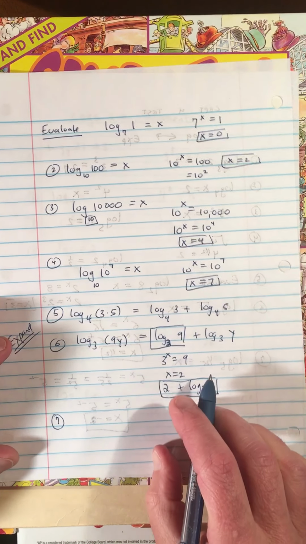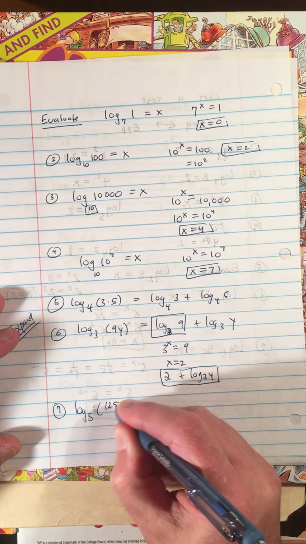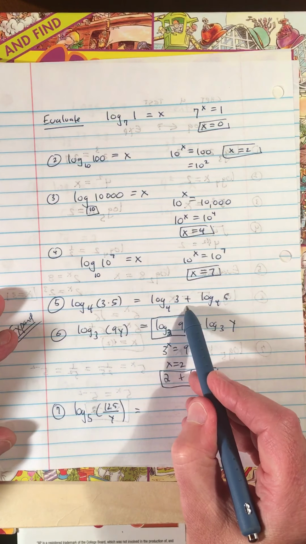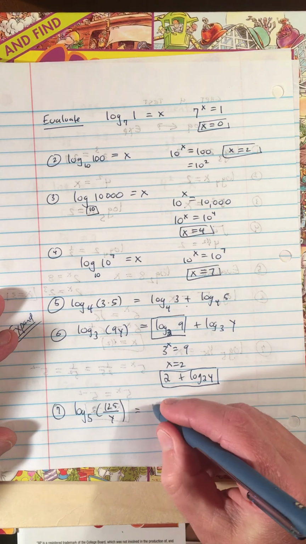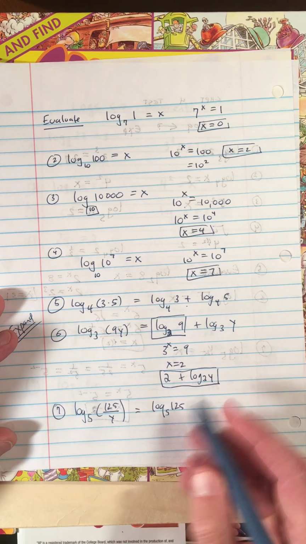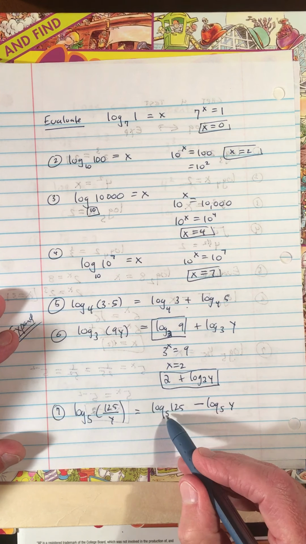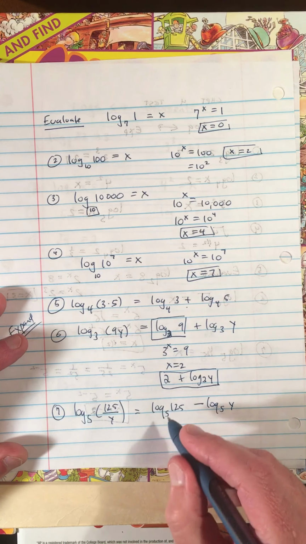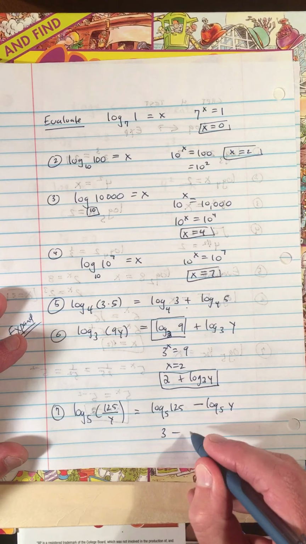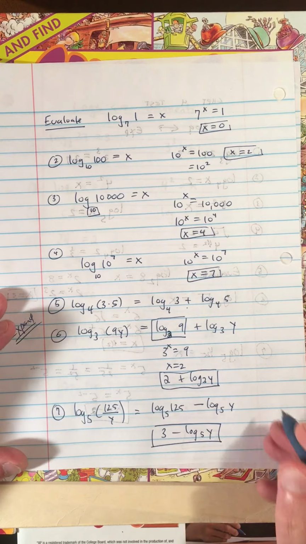All right, let's do one more before everybody falls asleep. Log base 5 of 125 over y. So when multiplying was adding with logs, dividing, division becomes subtraction: log base 5 of 125 minus log base 5 of y. So here we say 5 to what power gives me 125? 5 times 5 is 25, times 5 is 125. So this becomes 3 minus log base 5 of y. And there you have it.